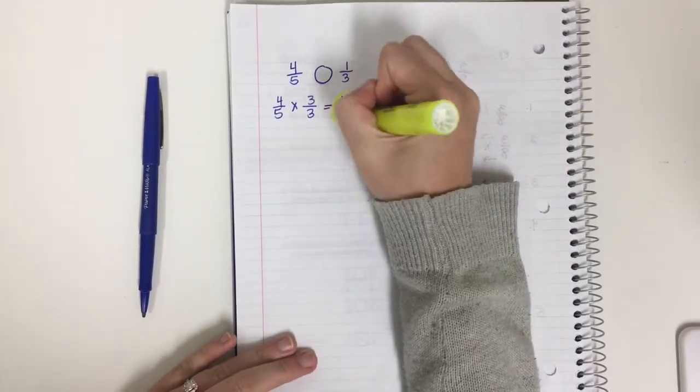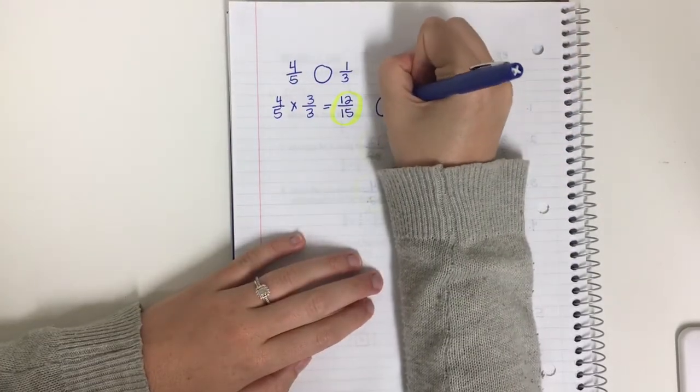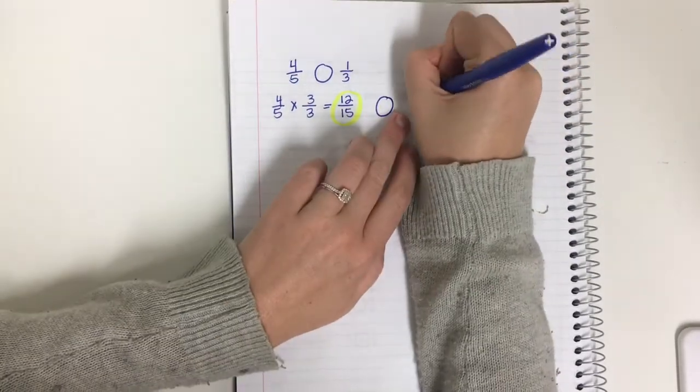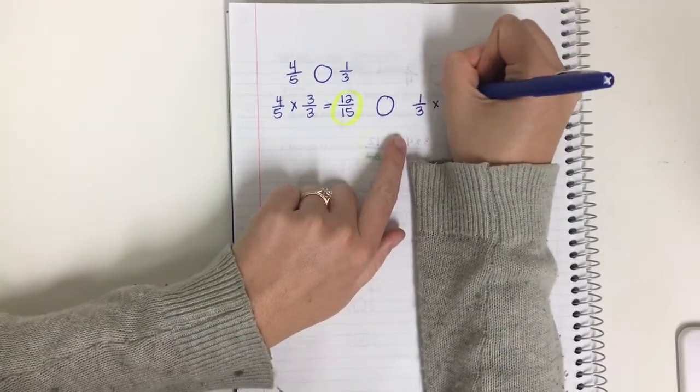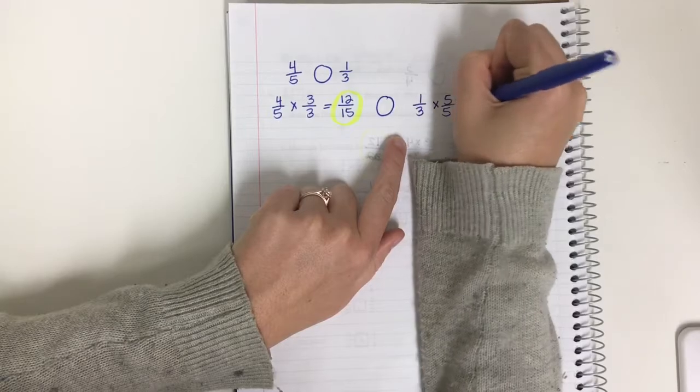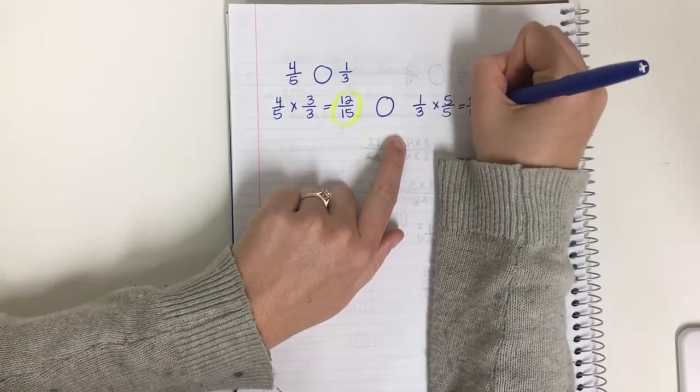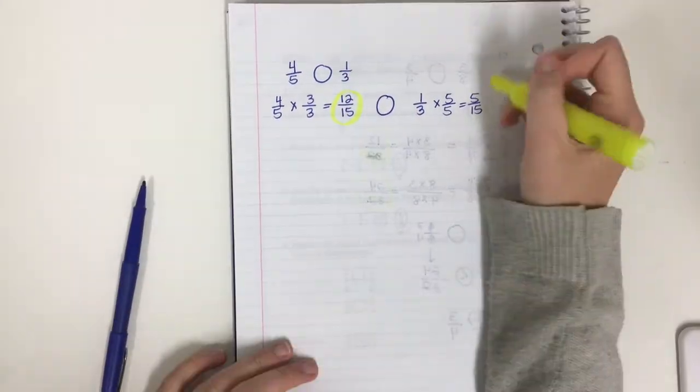Okay, so I'm looking for 15 as the denominator. 1 times 5, because I got to write my second fraction using the denominator of the first, 5/5, which gives me 5/15.